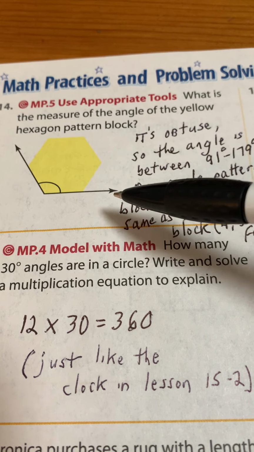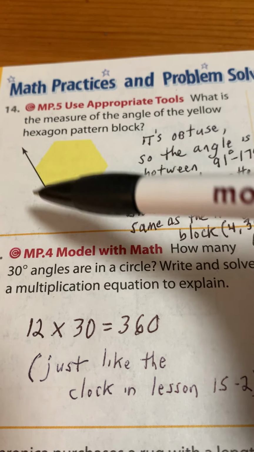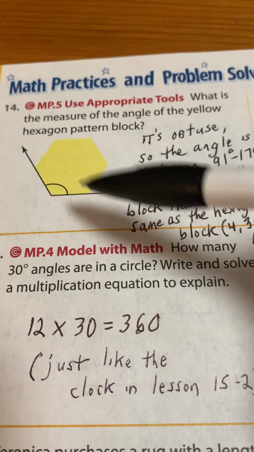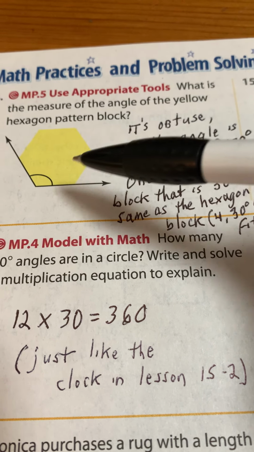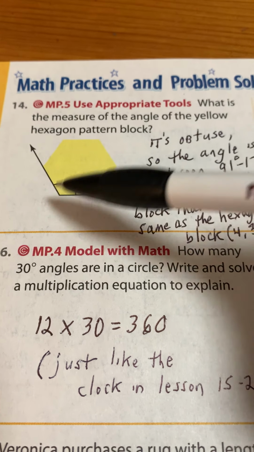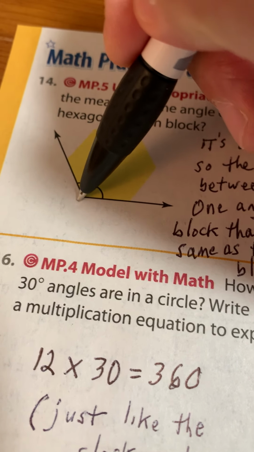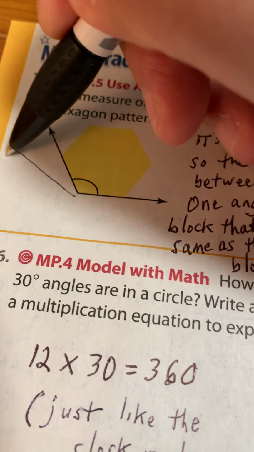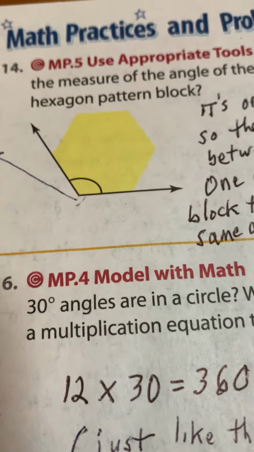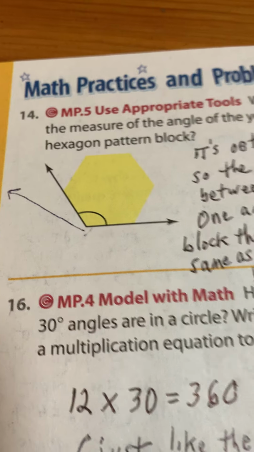If you notice, it's bigger than a right angle. That's obtuse. It's not a lot bigger. It's a little bit bigger. That would be 4 pattern blocks, which is 120. If it was 150, this line would probably be more like this. Maybe I'll just draw it, make it a little bit easier for you guys. This would have probably been 150. If that was the angle, that would probably be another 30, so it would be 150 altogether, okay?